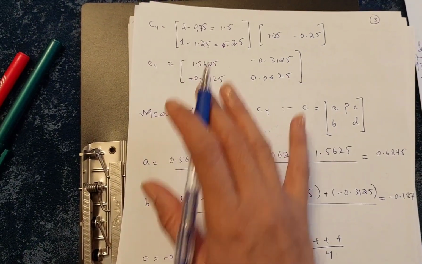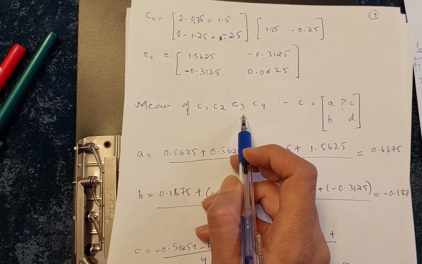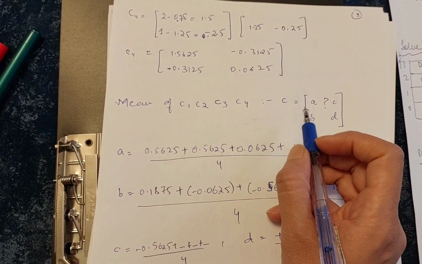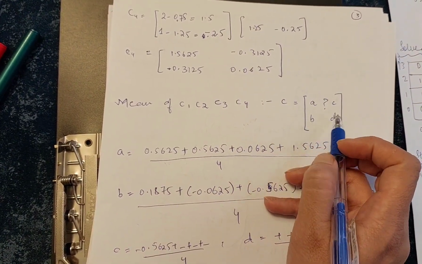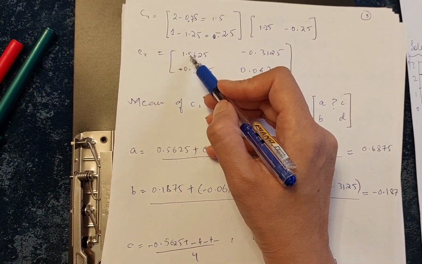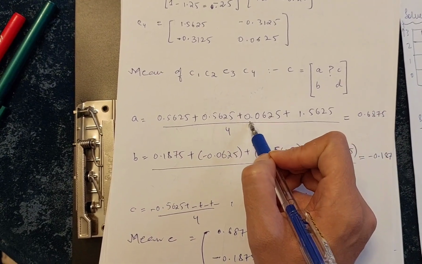So once we get all the covariance matrices, we find the mean of these covariance matrices. How do we calculate the mean? We want the A, B, C, D values. For finding A, we add the first value of all the covariance matrices and divide it by 4.